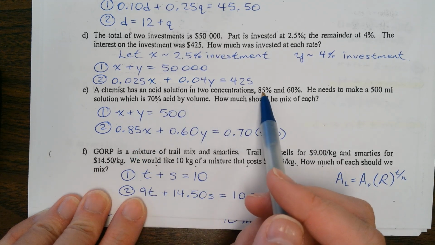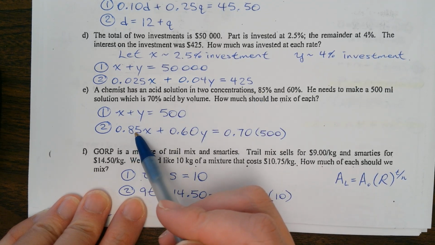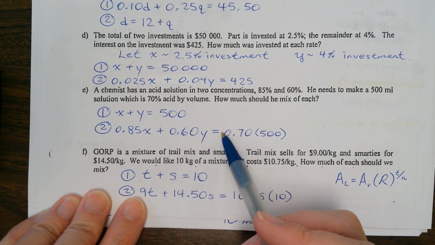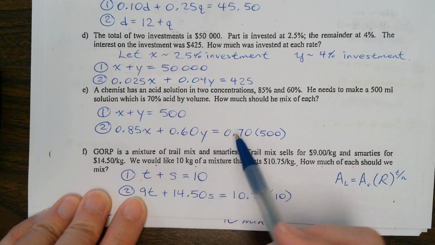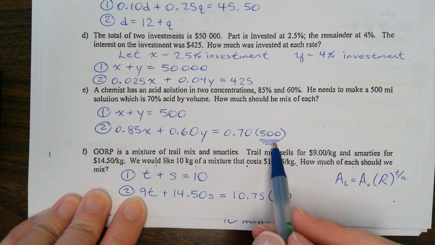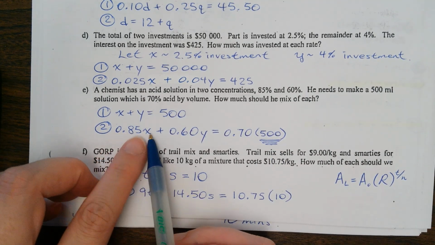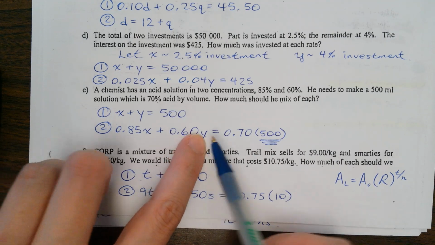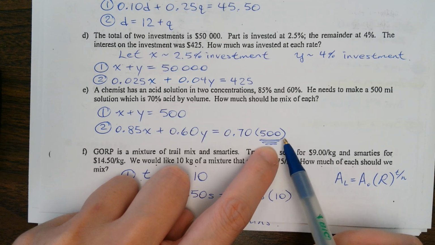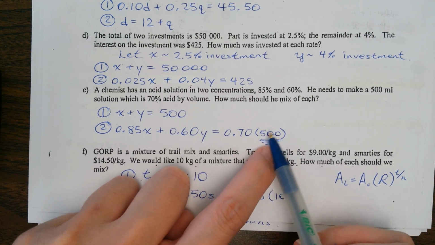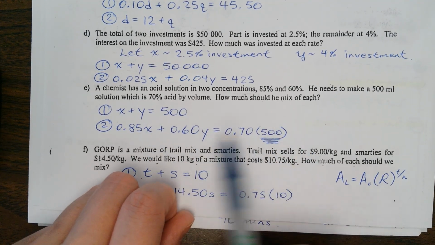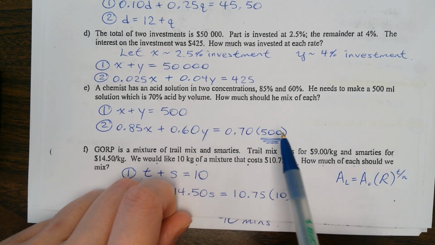Second equation, again, this is the percentage: 0.85 times the first type plus 0.60 times the second type equals 70% of 500. So be careful. Don't forget this 500. Notice here it is percent times amount plus percent times amount equals percent times amount. During your test, a lot of people still forgot to multiply this by the 500. So remember consistency, right? It should be set up the same way.